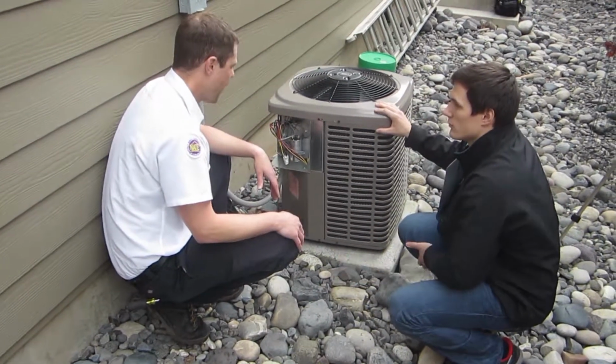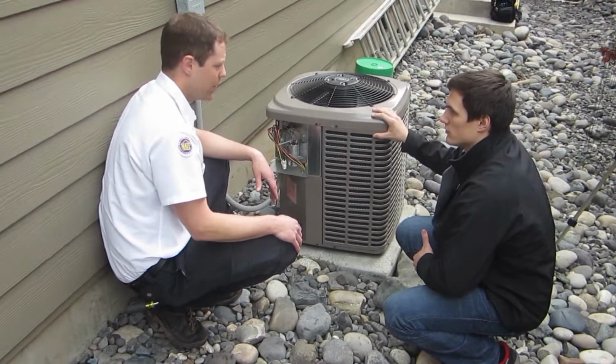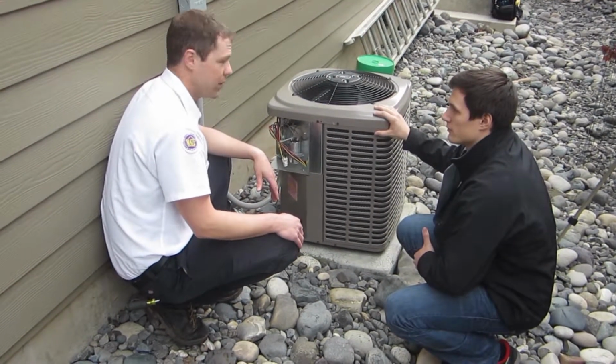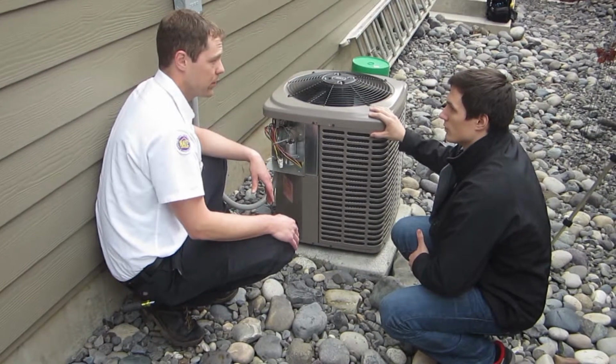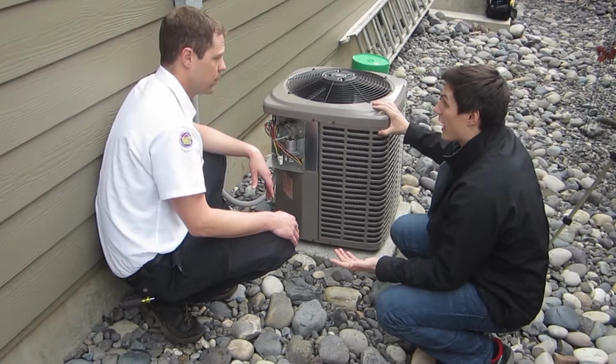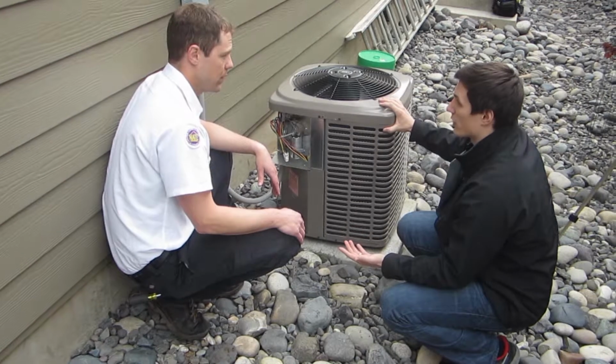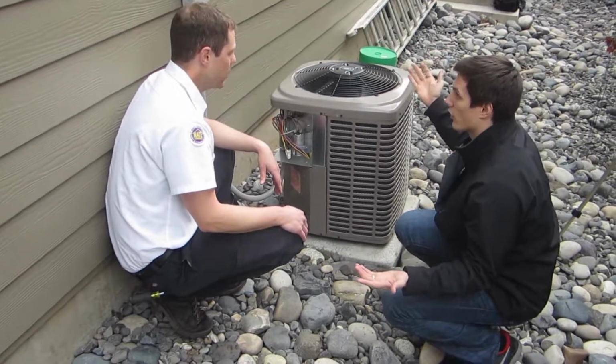Yeah, average lifespan is hard to say for sure, but you can expect to replace your capacitor within 10 years of the unit being brand new. So if your unit's 10 years old, it's a hot day out, you're running your AC, and something's not working right, it could very well be a capacitor or maybe even a contactor.